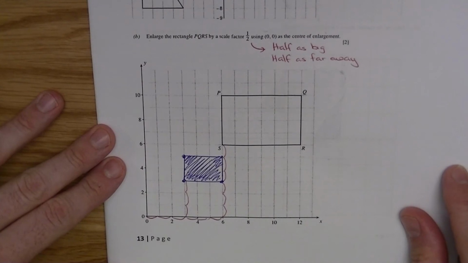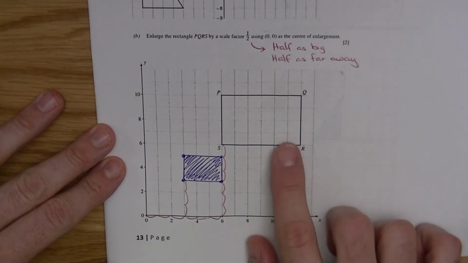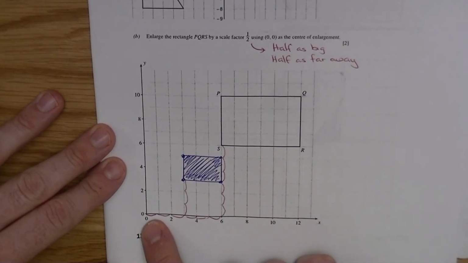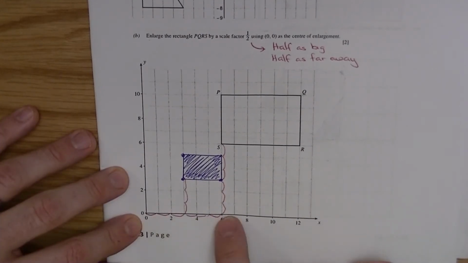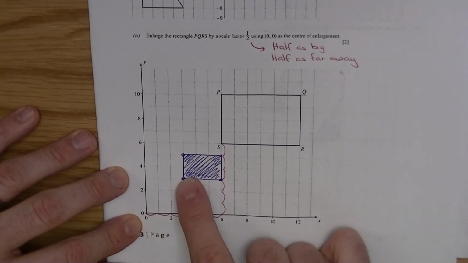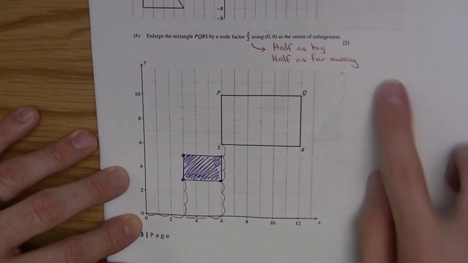Another enlargement, scale factor half. Again, using the origin as the centre of enlargement, this shape is half as far away from the origin. Instead of 6 across 6 up, this point is 3 across 3 up, and then half as big, half as far away.